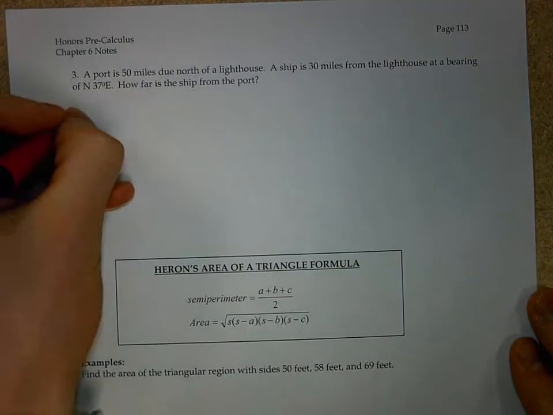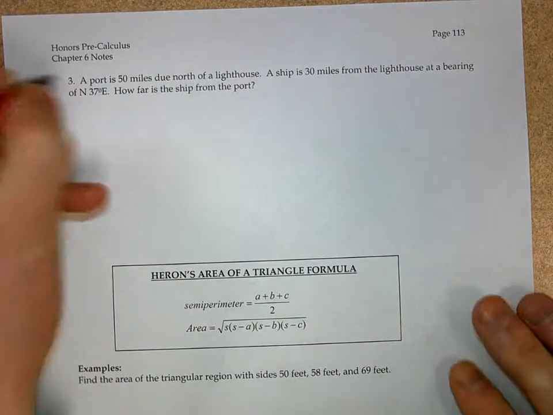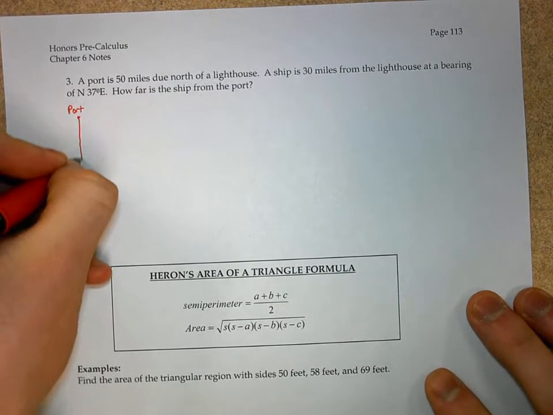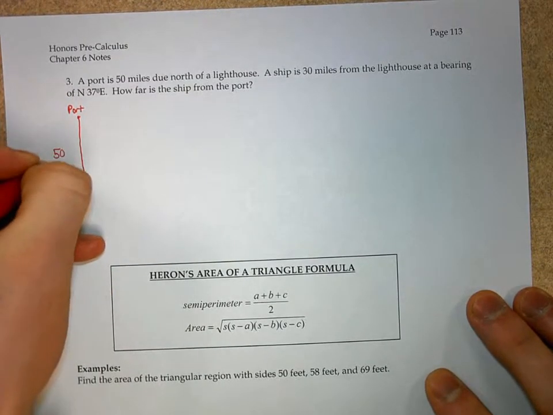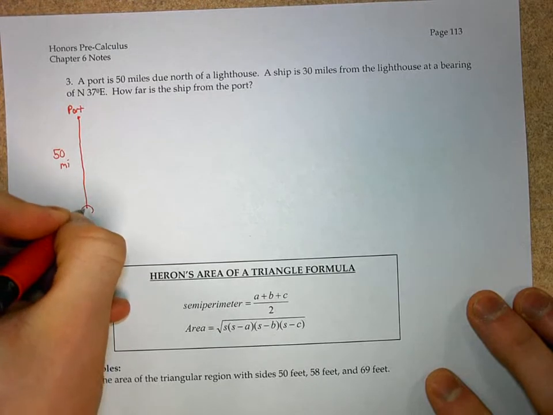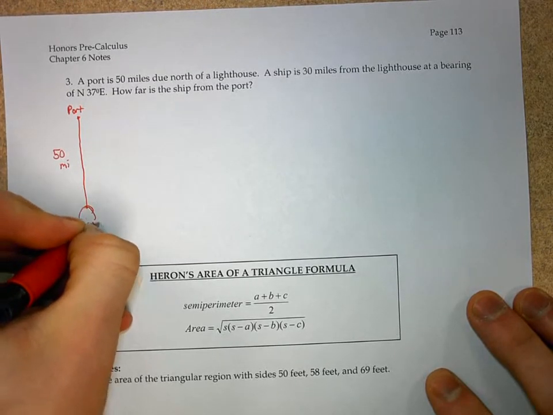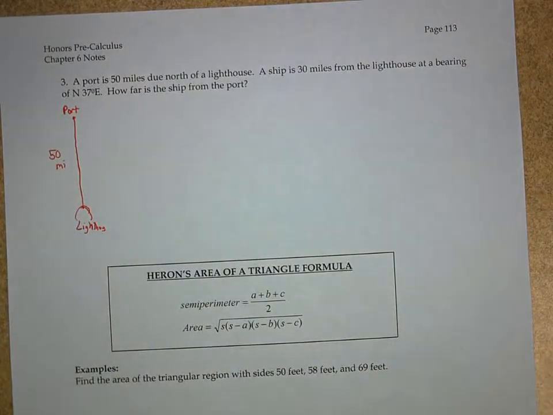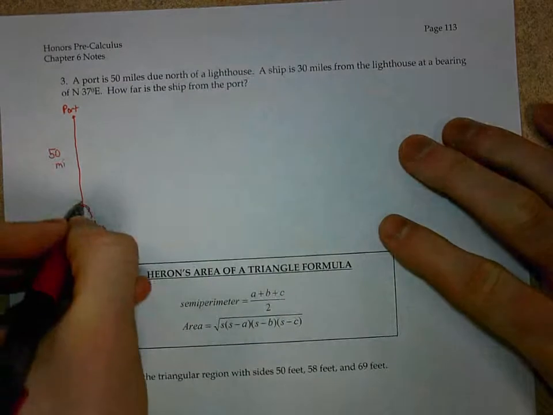A port we know is 50 miles due north of the lighthouse. So here's the port. We know this is going to be 50 miles, and we'll call this hill here the lighthouse. A ship is 30 miles from the lighthouse at a bearing of 37 degrees east of north.